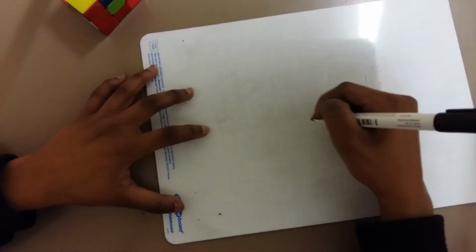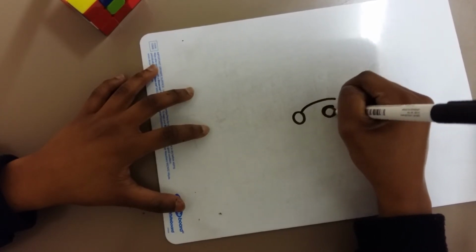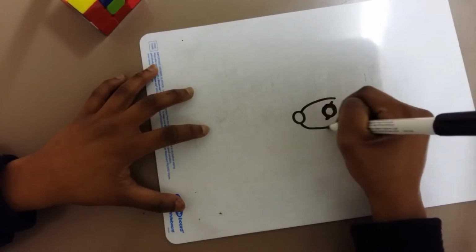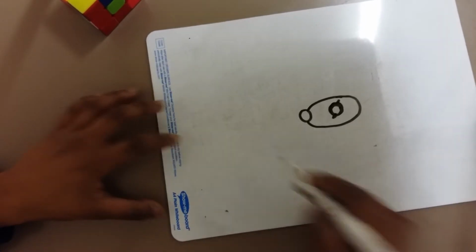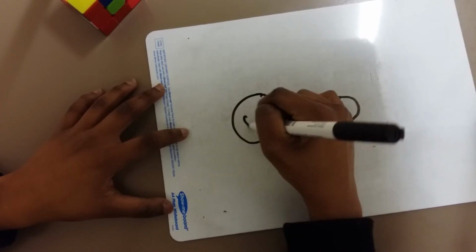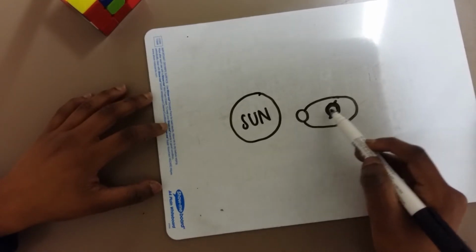Think about it. The moon orbits the Earth. This is our Earth, which is spinning on its axis just to make things more interesting. And what else can we think of? Well, the Earth orbits the sun, and this is by no means to scale, otherwise we'd all be so horribly roasted, and the moon would be almost the same size as the Earth.